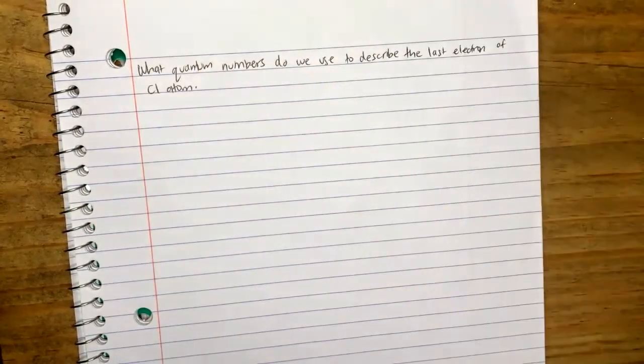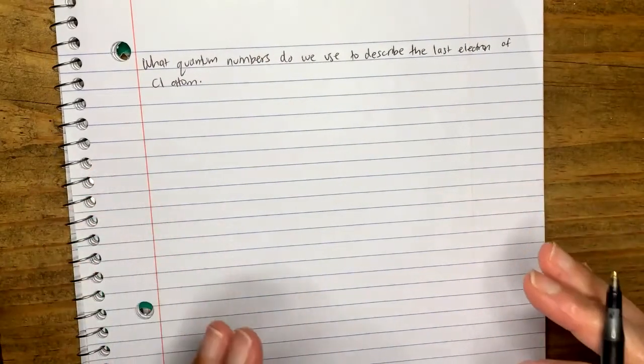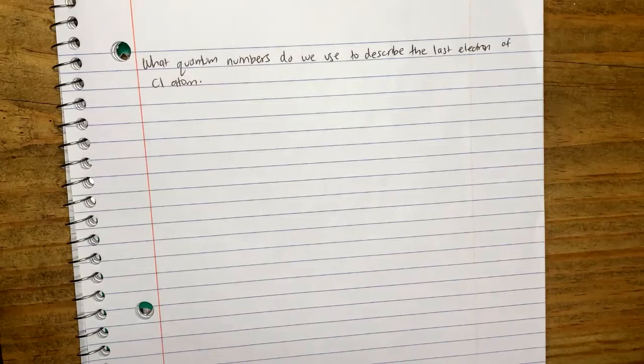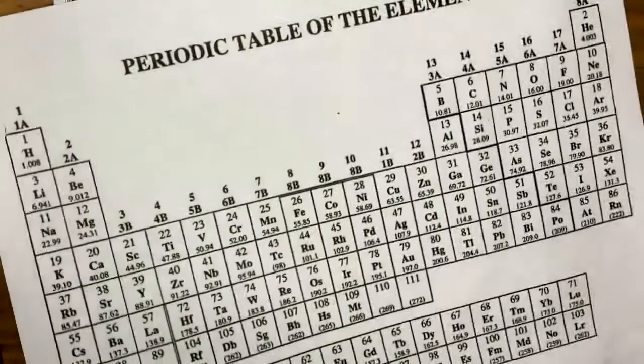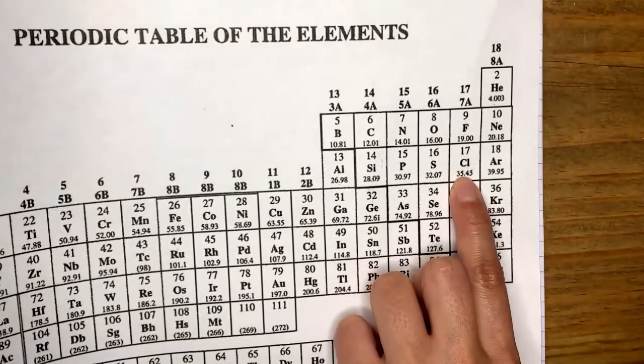Okay, the last electron in chlorine. So then we better go and look at our periodic table. The periodic table says chlorine is right here, number 17. So there's 17 electrons. So we got to split all 17 up.